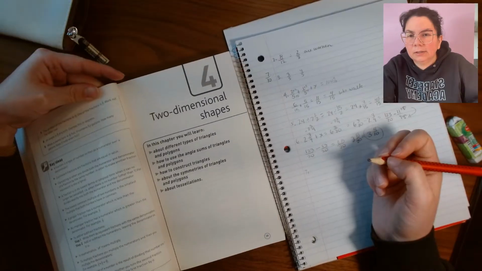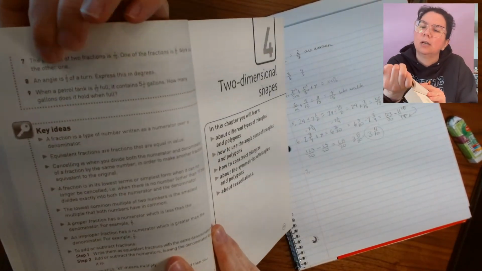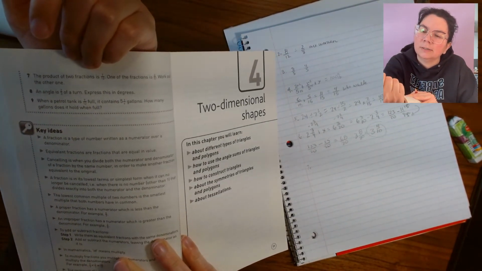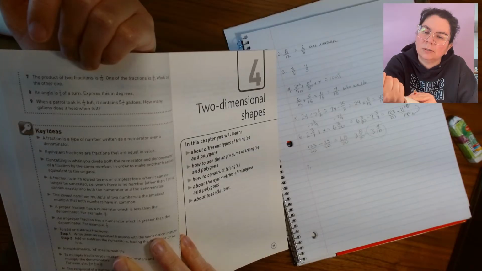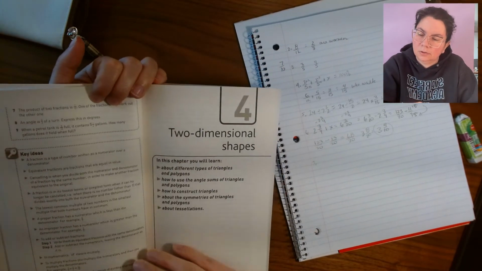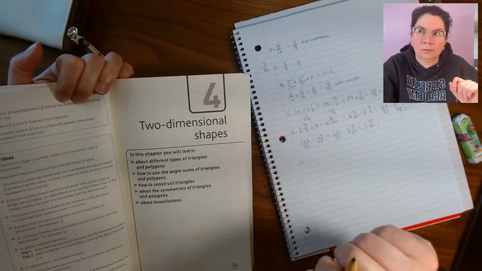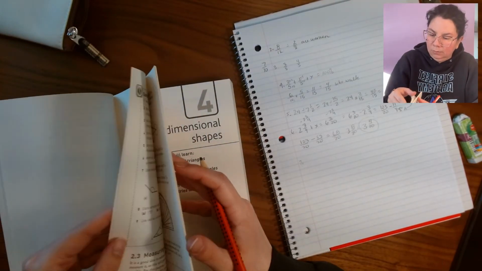7. The product of two fractions is 7 over 15. One of the fractions is 4 out of 5. Work out the other one. So the product, which is the multiplication of two numbers, right?